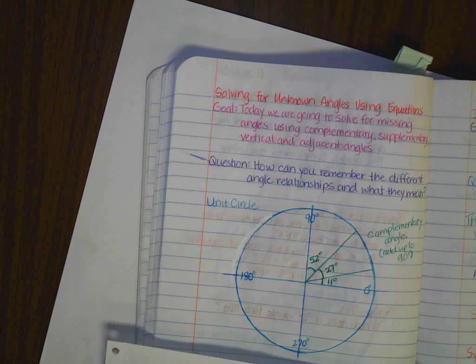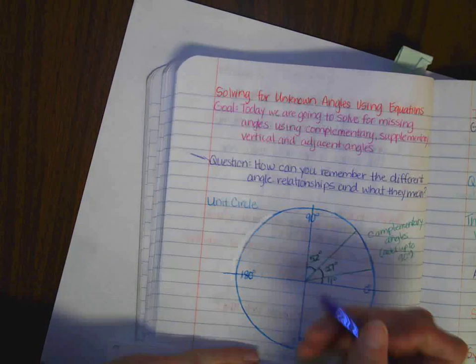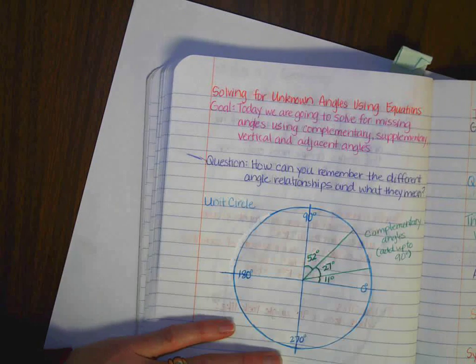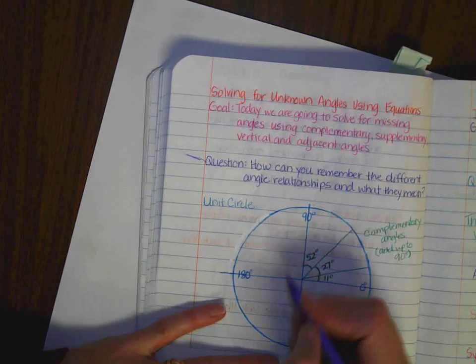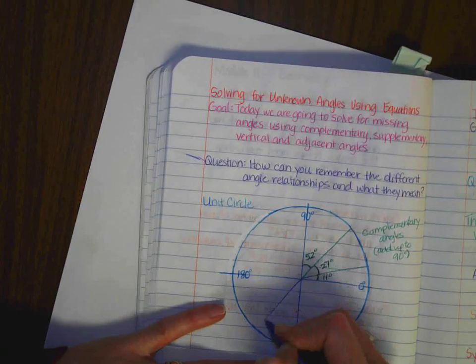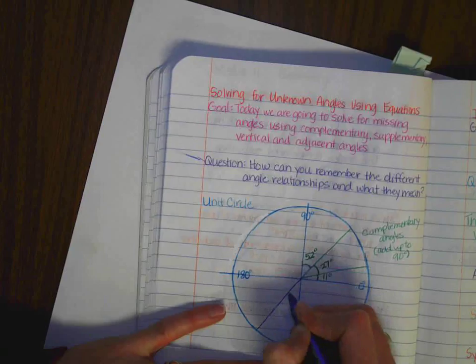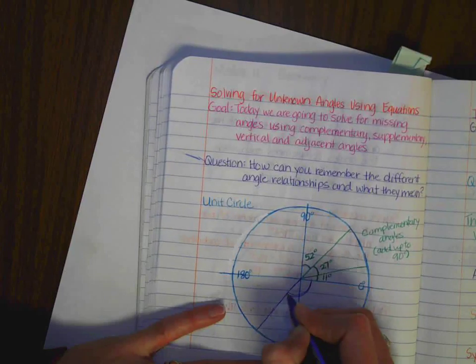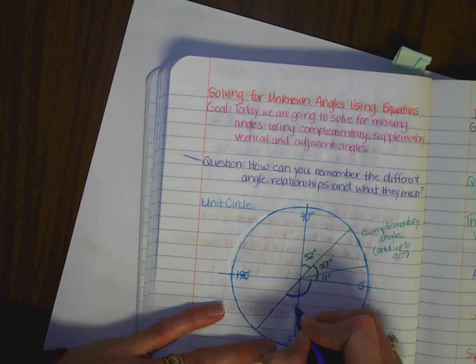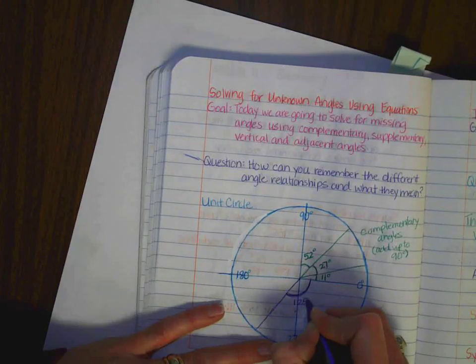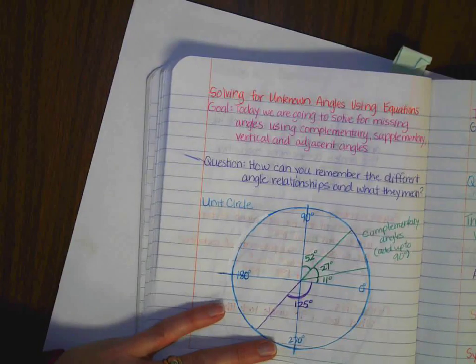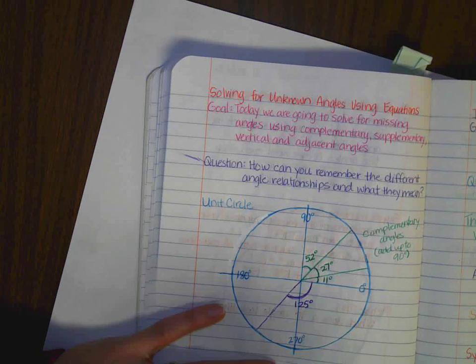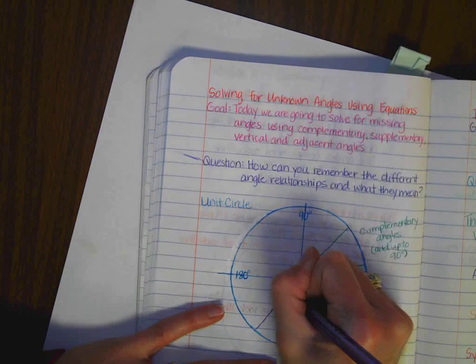Well, then the second one that we were looking at was supplementary. Supplementary angles are where you have two angles that add up to 180. So what if we had this right here, and this amount from here to here, I'm going to tell you, is 125 degrees? So we have 125. Who can tell me what the other angle would measure? If you said 55, then you are correct.